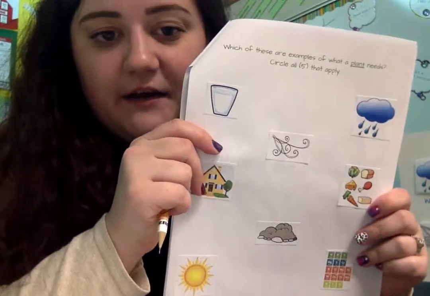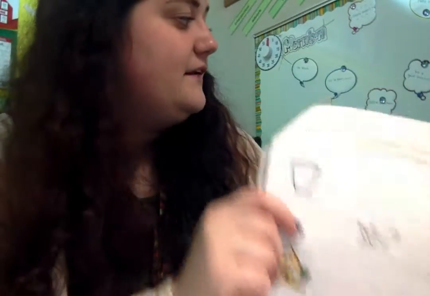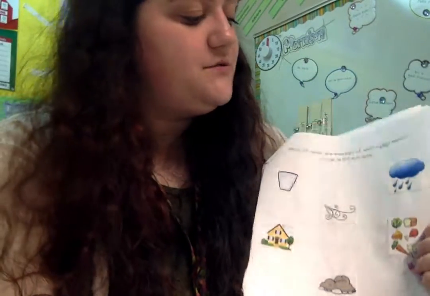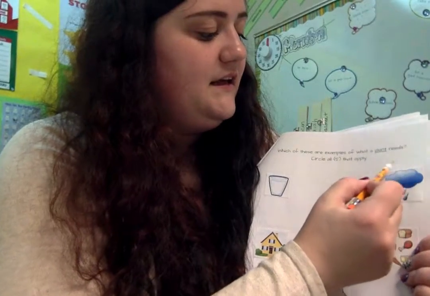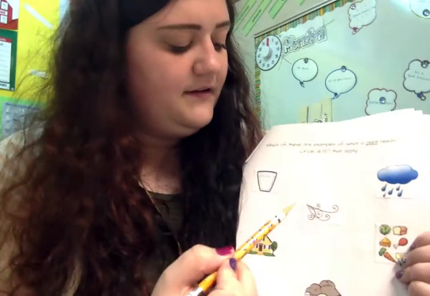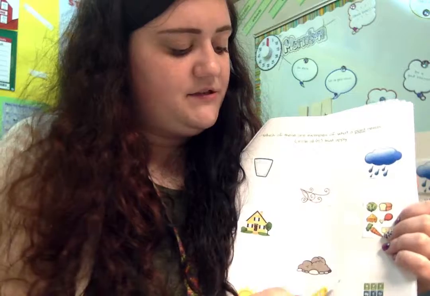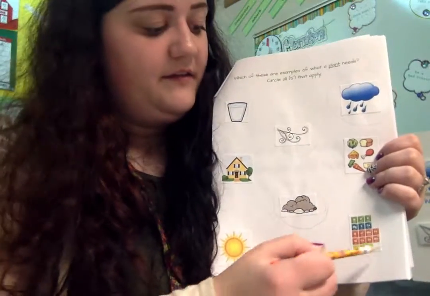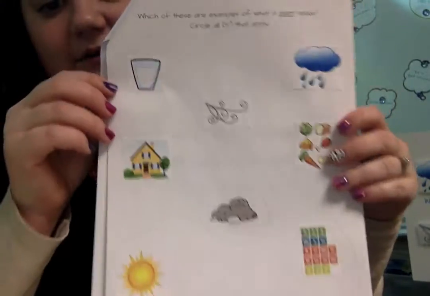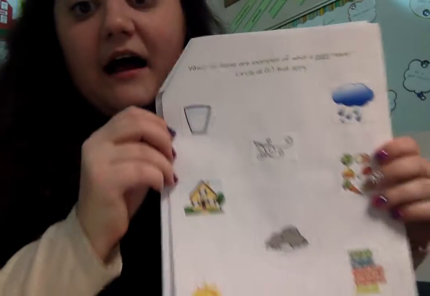Okay, let's talk about the needs of a plant. Now, if we remember, there are 5. The first one, plants need water. The second, plants need air. They need a place to live. They need nutrients, and they need sunlight. That would be the answer to the 5 needs of a plant.